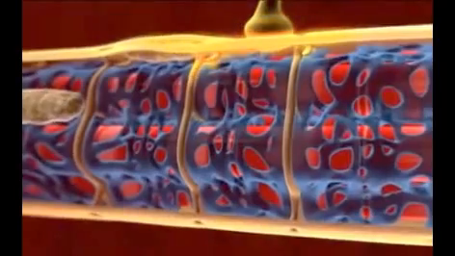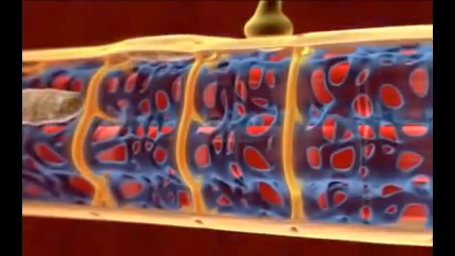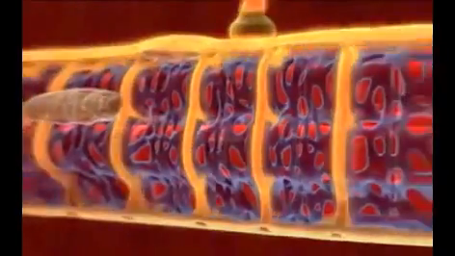The action potential spreads along the membrane and down tubules that extend into the cytoplasm, causing the myofibrils to contract. Each myofibril consists of a series of sarcomeres arranged end to end. The sarcomere is the contractile unit of muscle.